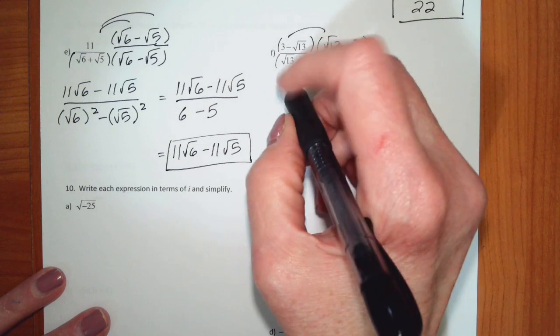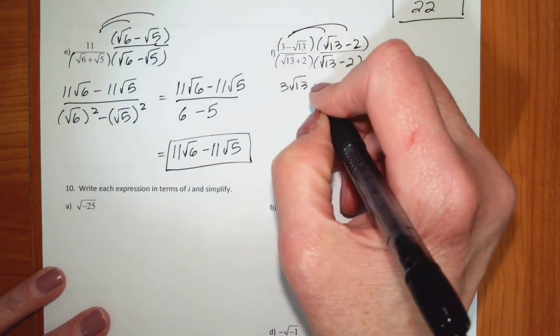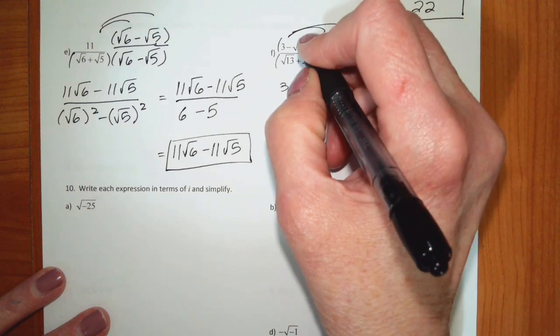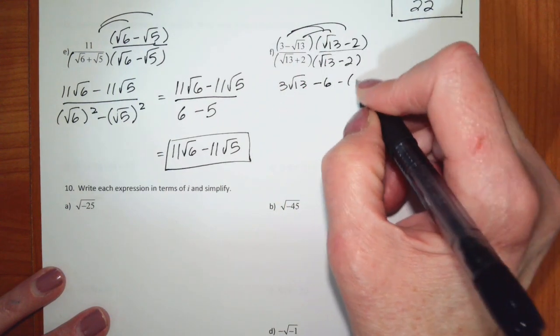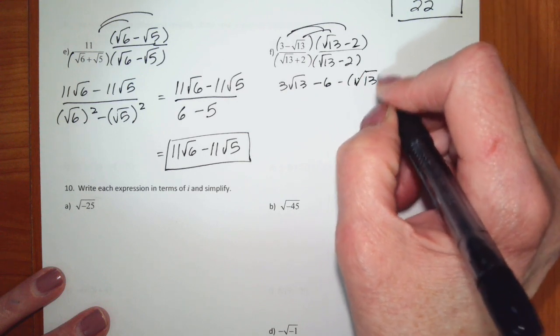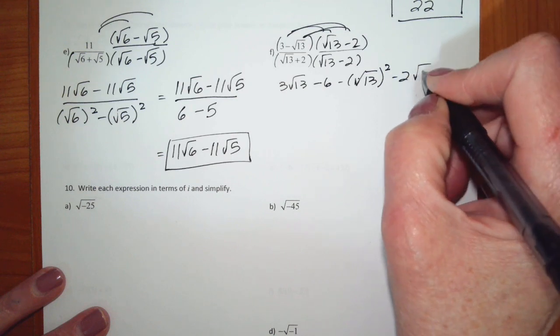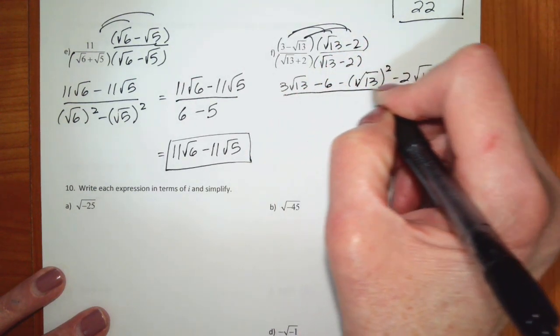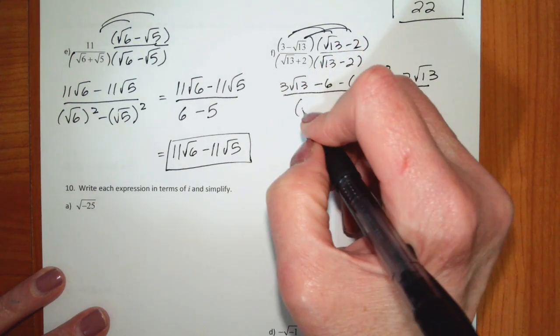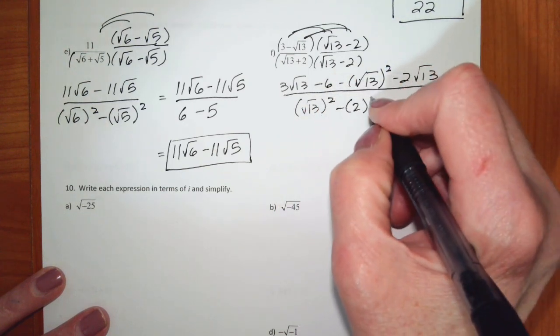Okay, so this gives me 3 root 13 minus 6 minus root 13 squared minus 2 root 13, all divided by root 13 squared minus 2 squared.